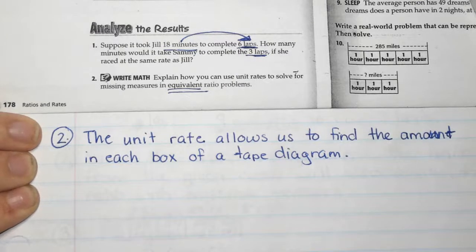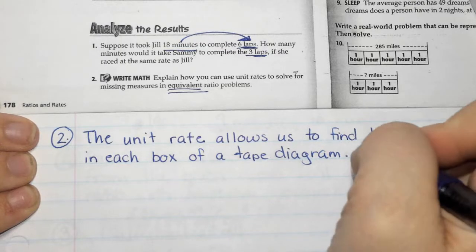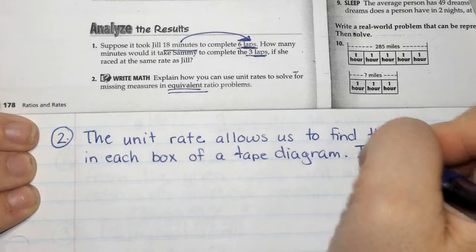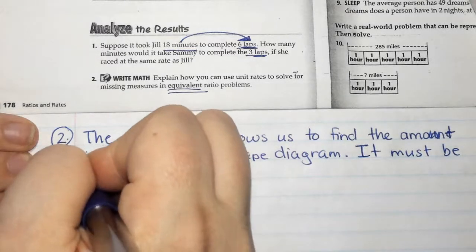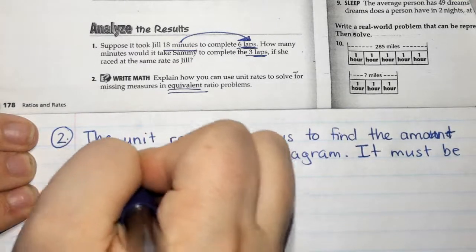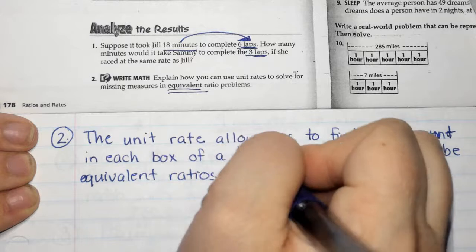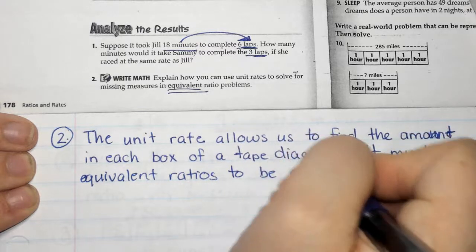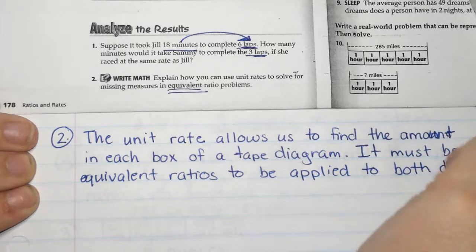Now, why was it important that it was equivalent? Andrew? Had to be equivalent, because if it wasn't equivalent, then it'd be very hard to find the answer. All right, so it must be equivalent ratios to be applied to both diagrams. Okay.